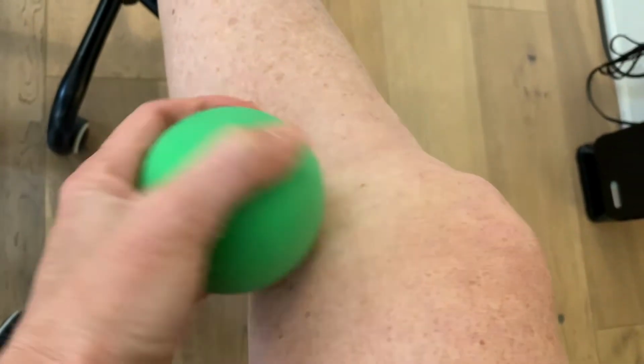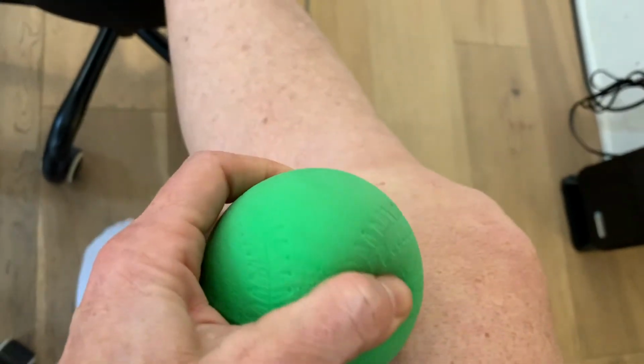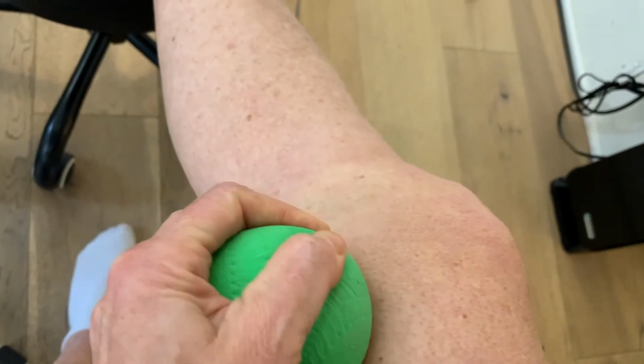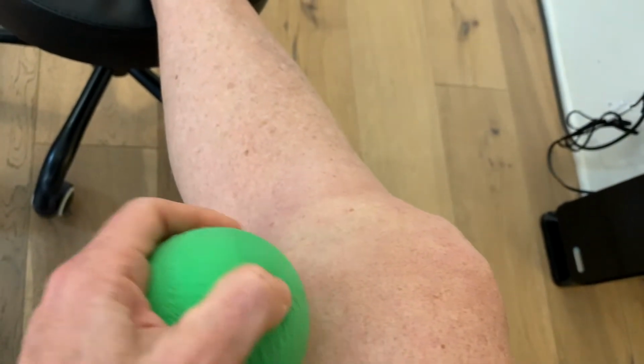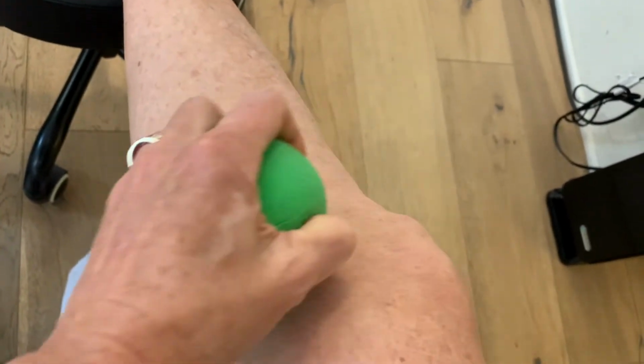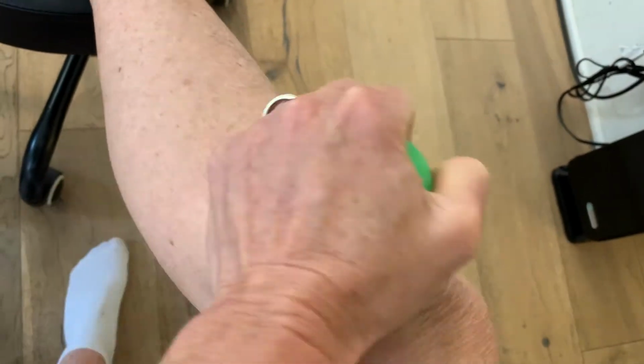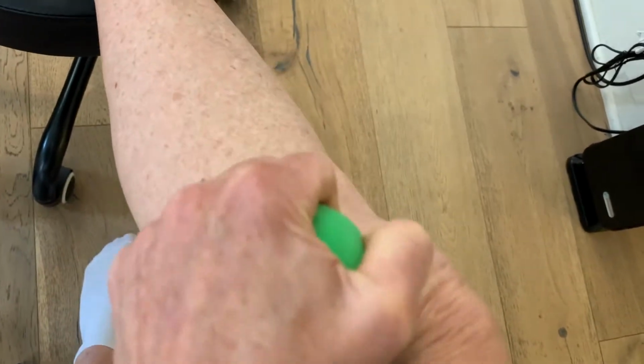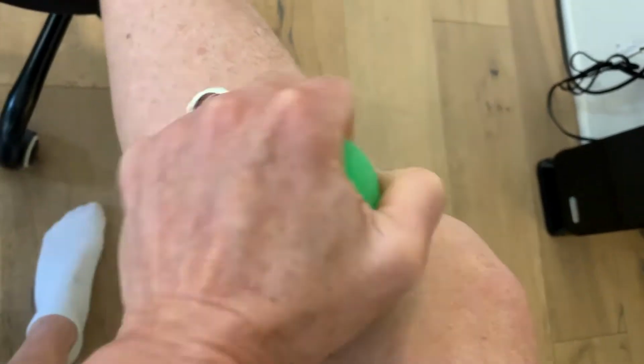So along the joint line itself, if you take a ball, this has a little give to it. You want something kind of rubbery or foam-like so it'll stick down onto the flesh. And then you're just going to go back and forth and then up and down in that area. And then move that ball into different areas.